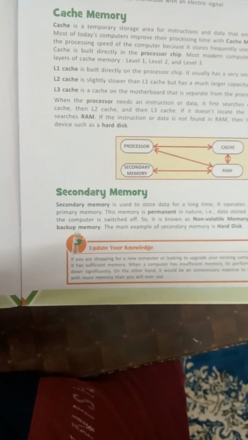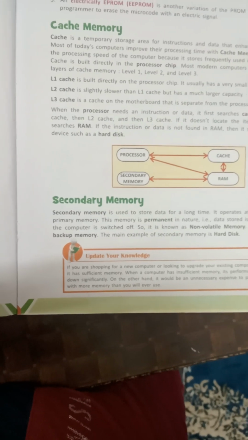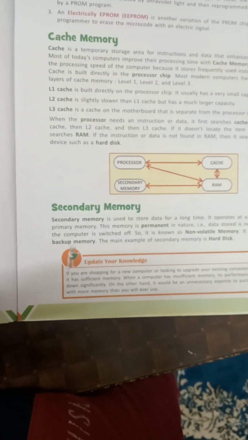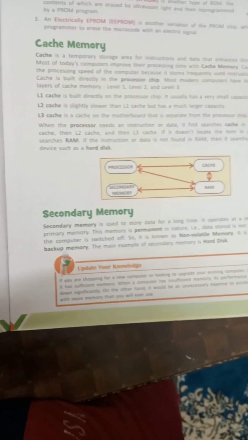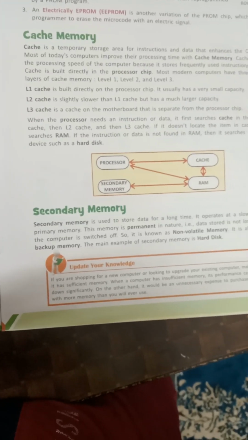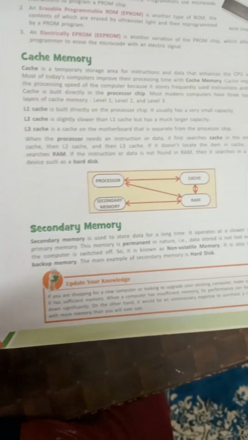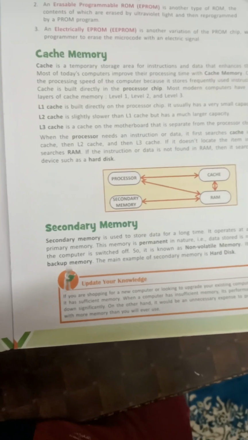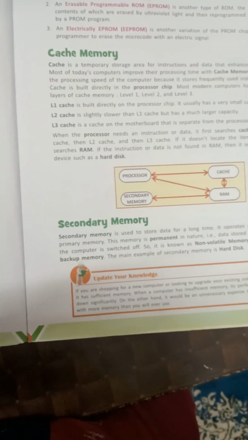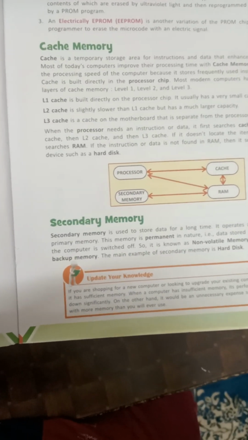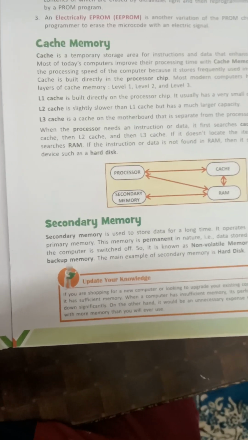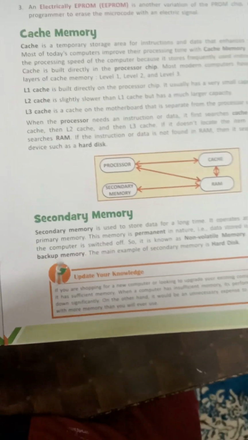When the processor needs an instruction or data, it first searches cache in the order L1 cache, then L2 cache, and then L3 cache. If it doesn't locate the item in cache, then it searches RAM. If the instruction or data is not found in RAM, then it searches in a storage device such as a hard disk.